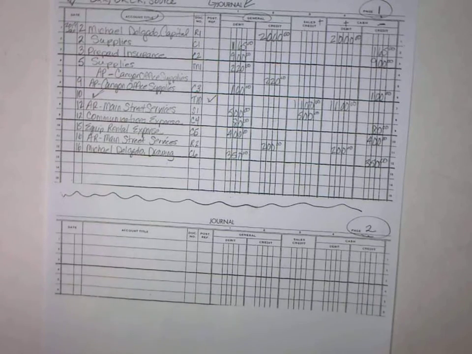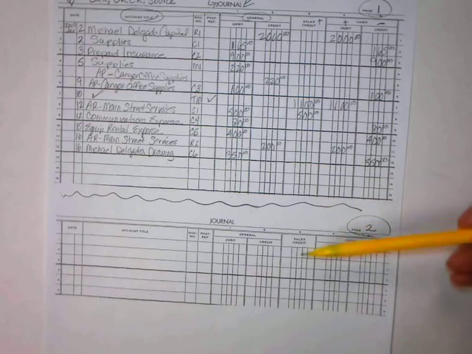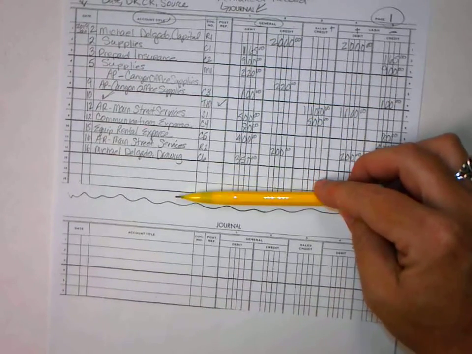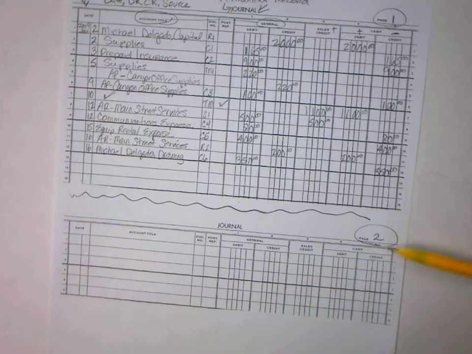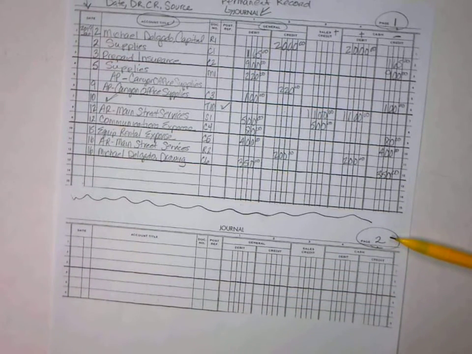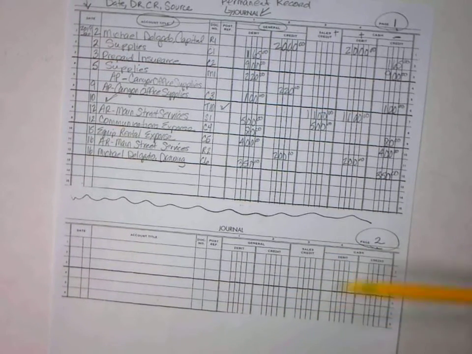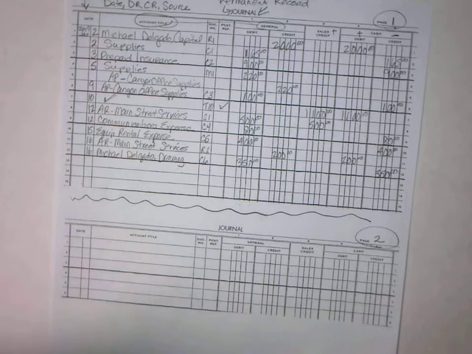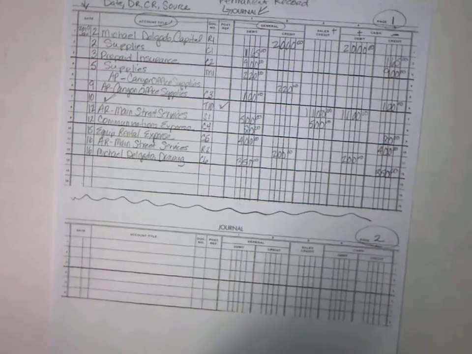Okay, now what we're going to look at next is how to get from one page to the next. You can see here we're about to run out of lines, and then we have a second page of our journal. Okay, so there is a process to this. At the end of each page we want to do totals, and we want to check our debits and credits. Okay, so we're going to add 2 more transactions.